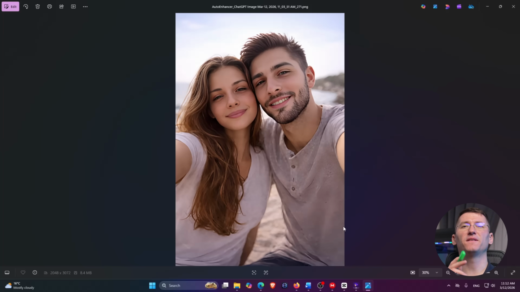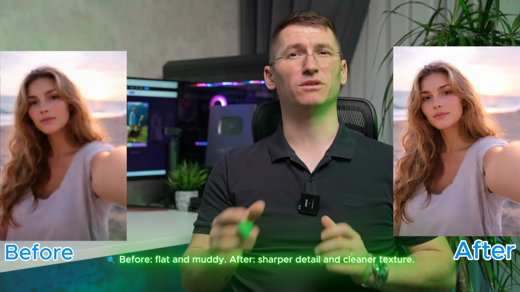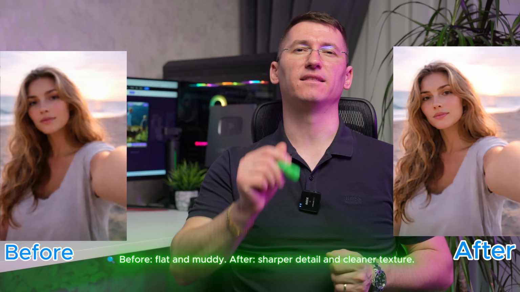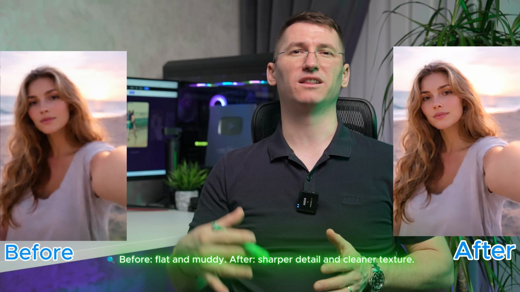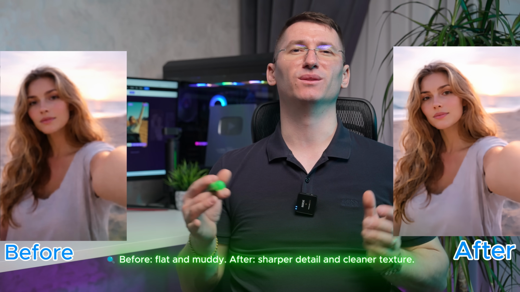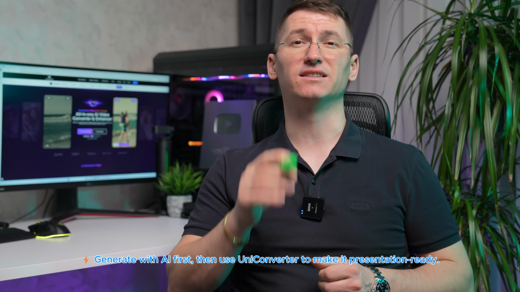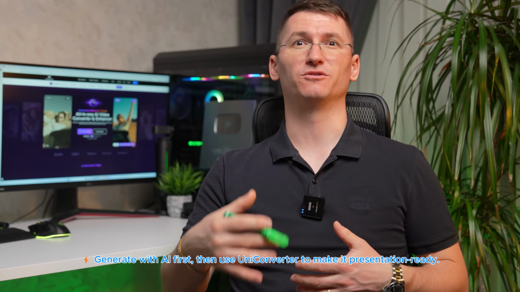Yes, indeed. And this is the part I'd highlight on screen. The before looks flat and slightly muddy, especially around the face and edges, and the after has noticeable clear detail, sharper texture, and a more usable final look for thumbnails, for inserts, or social visuals. I really like it. And what I like here is that it fits naturally into an AI content workflow. You generate first, then use UniConverter to make the outputs look presentation ready.